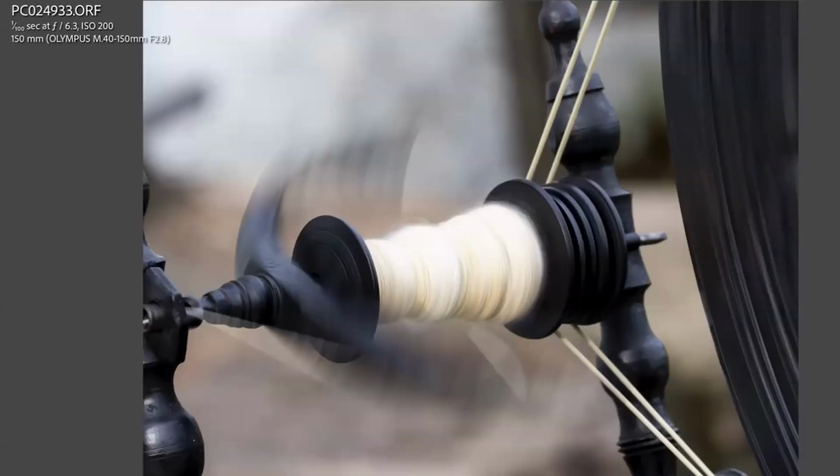Here we were at some festival at Hopewell Village, which is a historic site, and they were doing yarn spinning. And so I wanted to do it different. So I used 100th of a second. That's not a slow shutter speed, but it's slow for what would be needed to freeze this wheel in motion. So to show the motion. And I thought that was a more creative image.